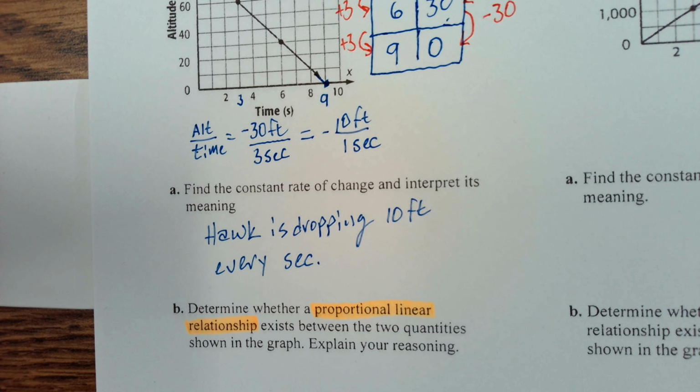And for that, the easiest way to tell is looking at the graph, guys. So I'm going to go back to the graph in a minute. Okay, you guys ready? Anyone still writing this? Okay, let's look at the graph.